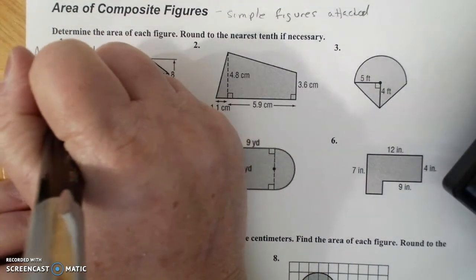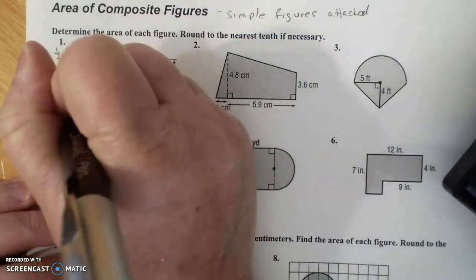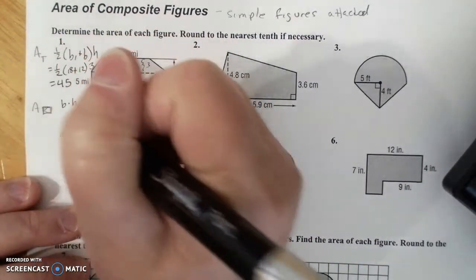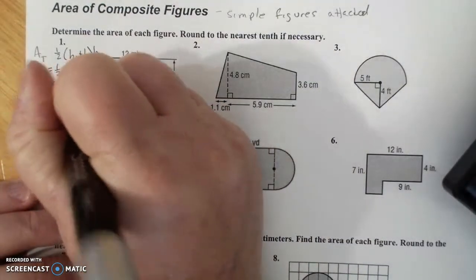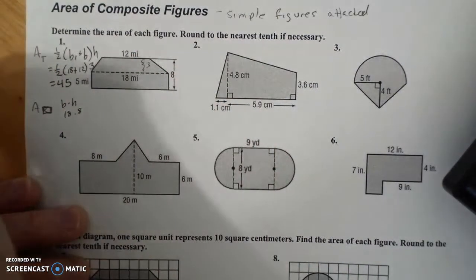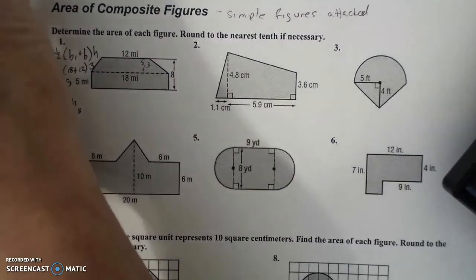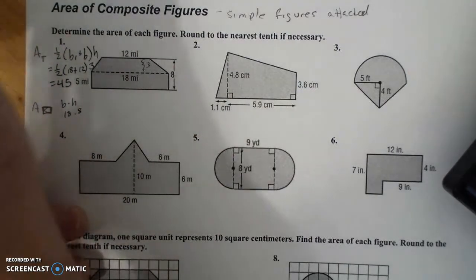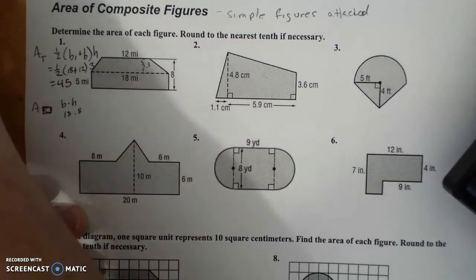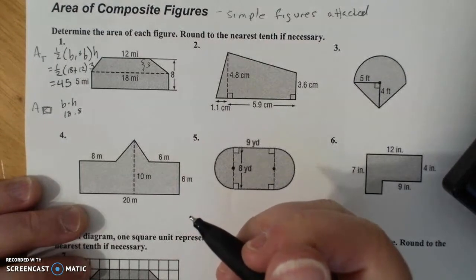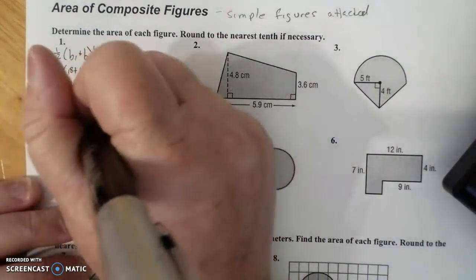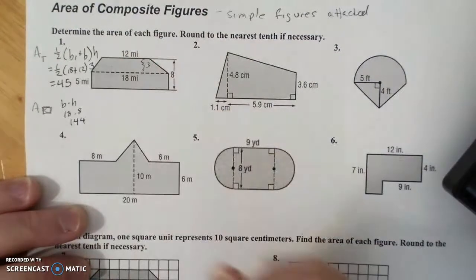Then the area of the rectangle is base times height, which is 18 times 8, which is, and yes, I'm allowing you and encouraging you to use a calculator, 144.